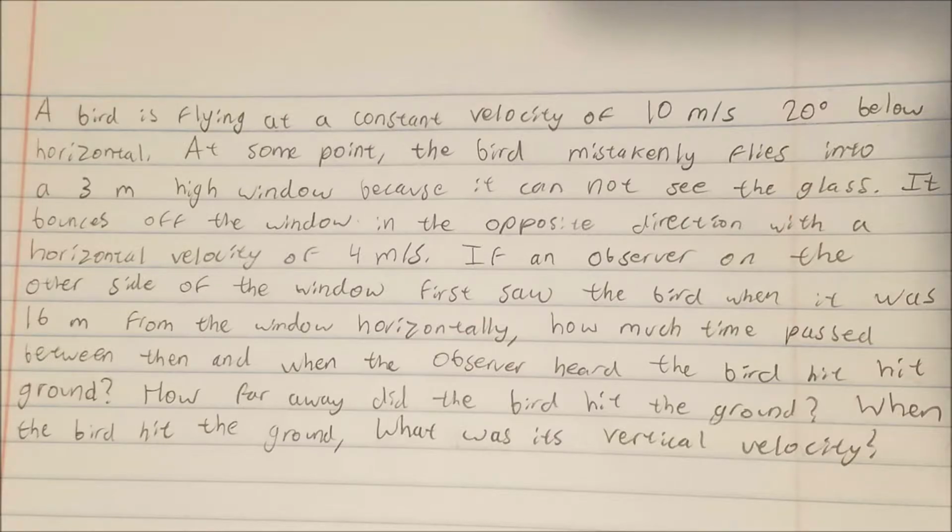For the final answers to this problem, the time between the observer seeing the bird for the first time and the bird hitting the ground is 2.48 seconds. The bird landed 3.12 meters away after bouncing off the window, and as the bird landed, its final vertical velocity was minus 7.64 meters per second.